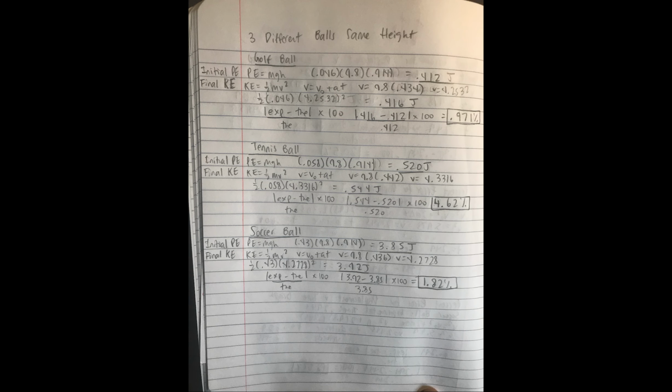Now shown is the percent error for the 3 different balls at the same height for the energy versus height graph. So to find the percent error, we use the initial potential energy and the final kinetic energy. As stated in the law of conservation of energy, the initial potential energy should be equal to the final kinetic energy, and the initial potential energy formula is mgh. So that formula should be correct as we already know the mass, gravity, and height.